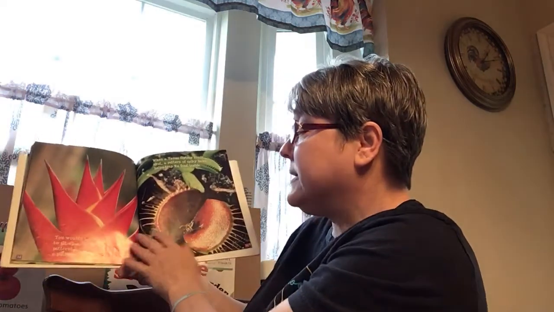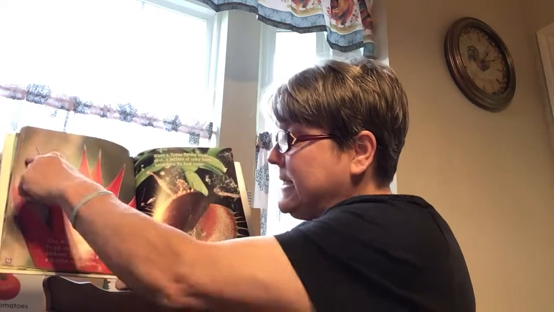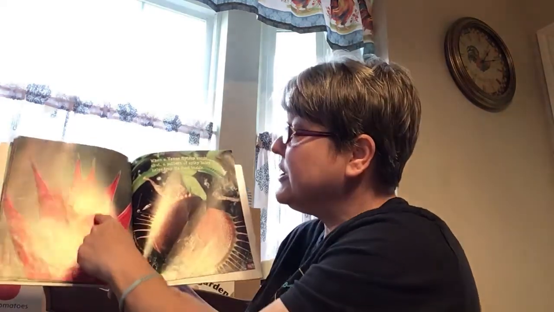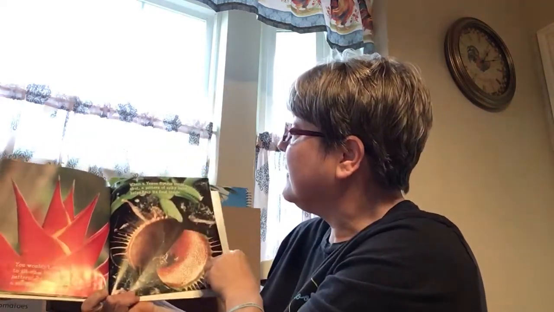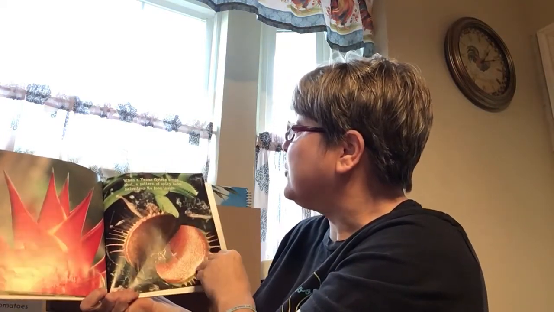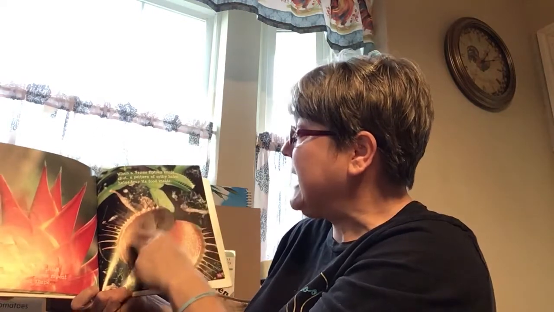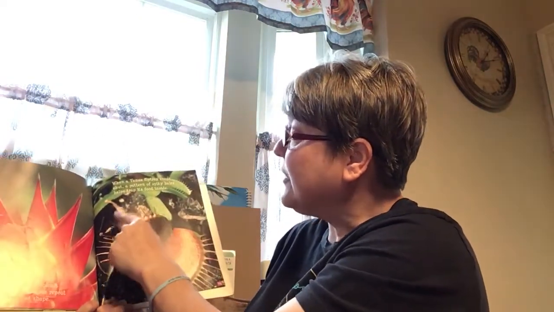You wouldn't want to sit on a Halosnosia. Its leaves repeat a very pointy red shape. When a Venus flytrap snaps shut, a pattern of spiny hairs helps trap its food inside its mouth.